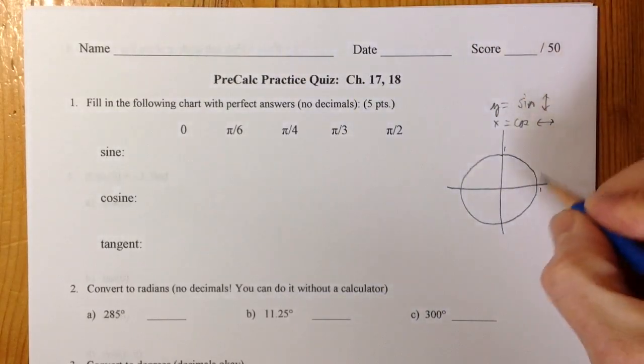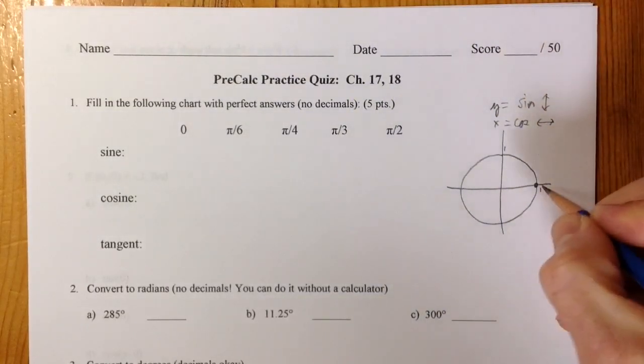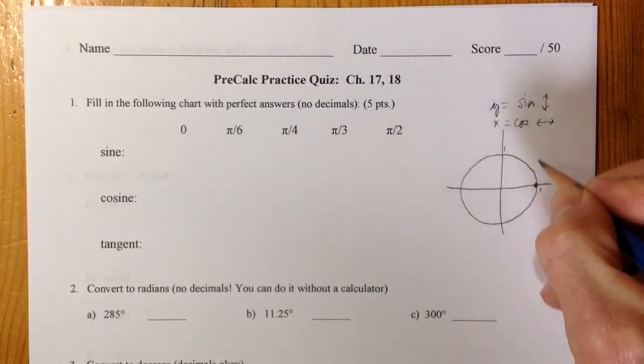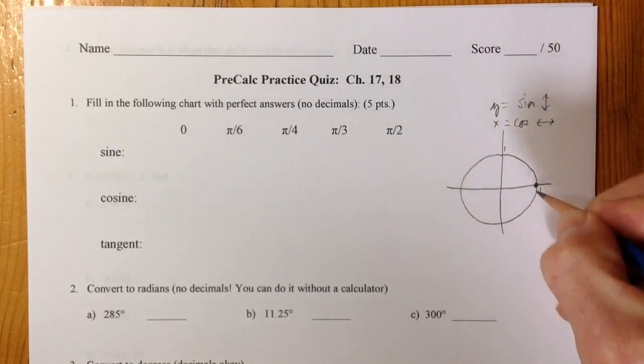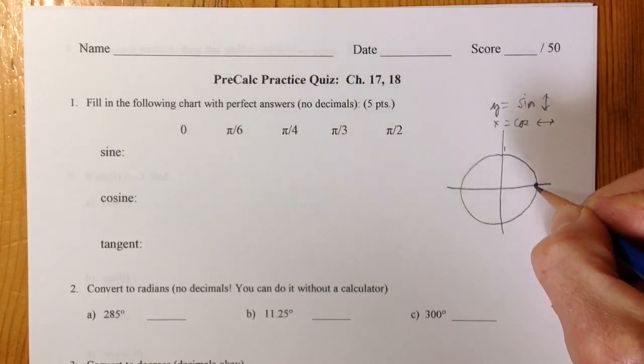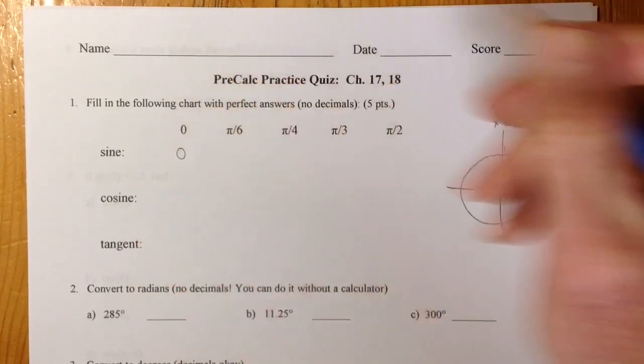So sine, you start here. You always start right here, and you go around the circle counterclockwise. So sine starts at 0. Remember the y value. There's no height above the x-axis here. So sine of 0 is 0.